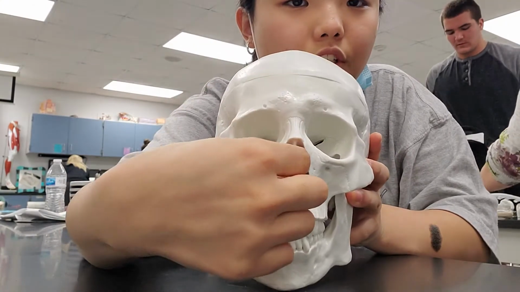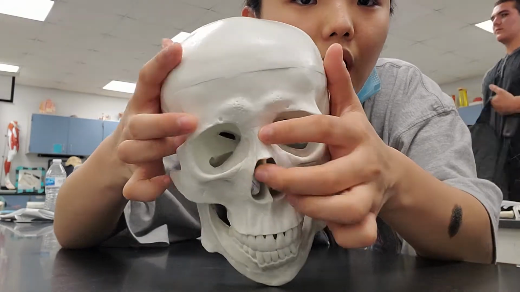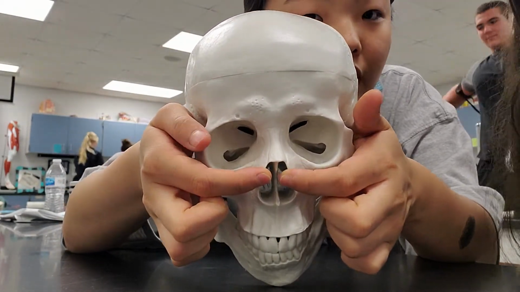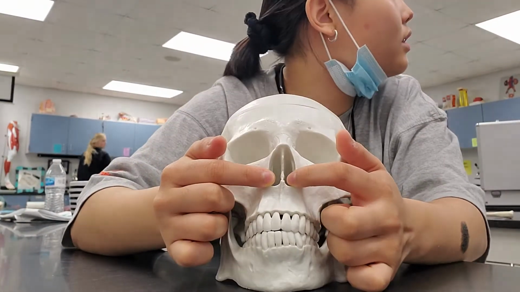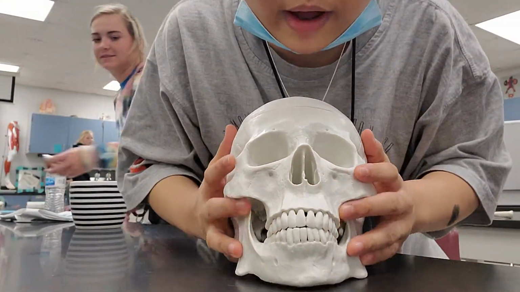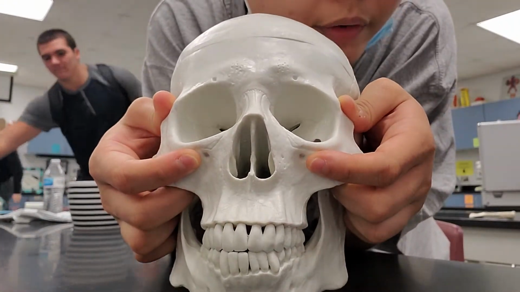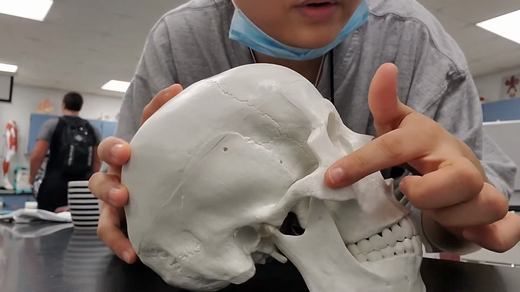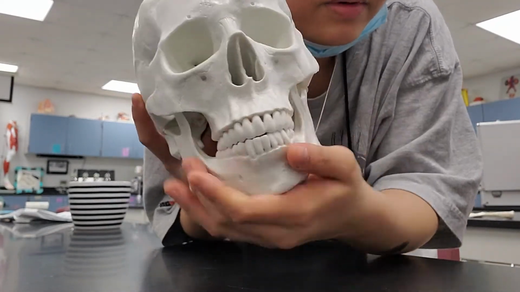This is your nasal. This is your vomer. Vomer. And then the top part right here is your middle nasal concha, and your bottom one is your inferior nasal concha. This is your maxilla. And then you have holes right here, which are your infraorbital foramen. And then on the side you have your zygomatic bone, your zygomatic process. And then on the bottom you have your mandible.